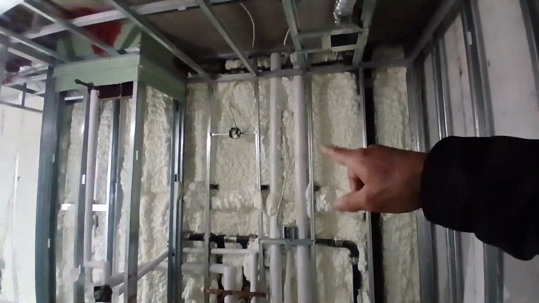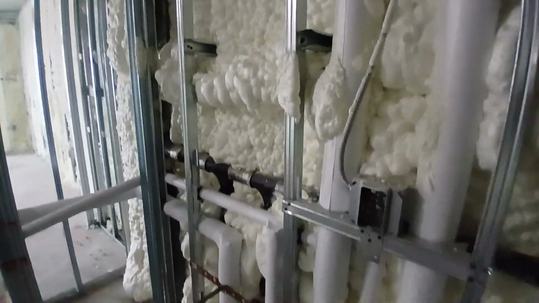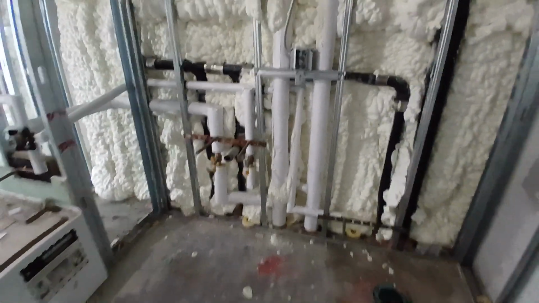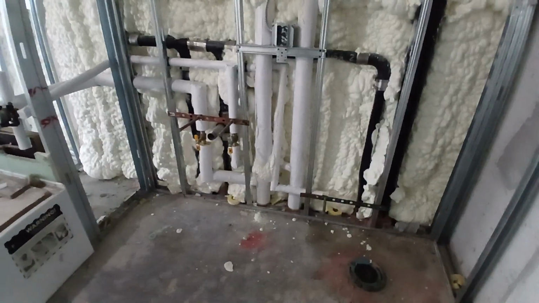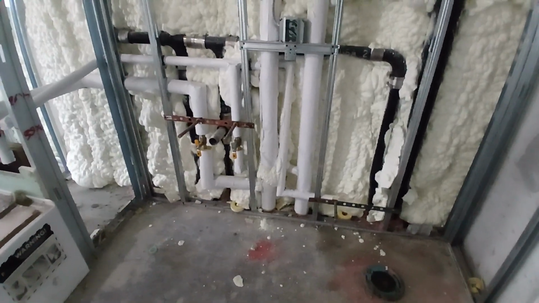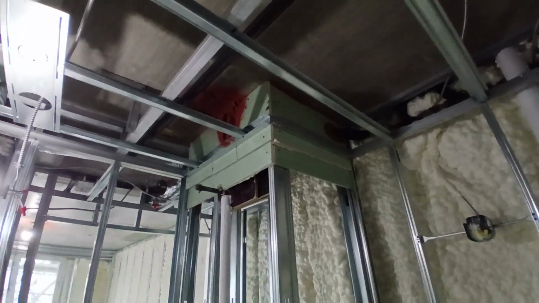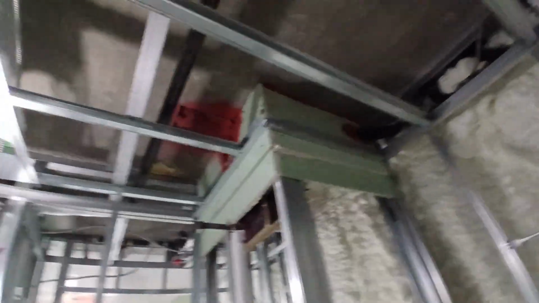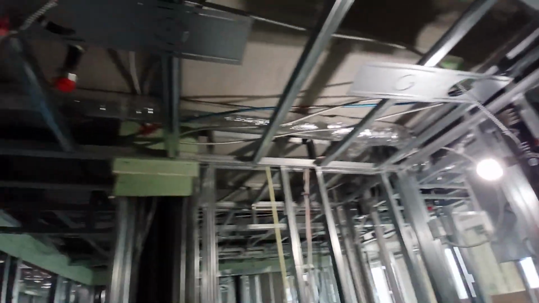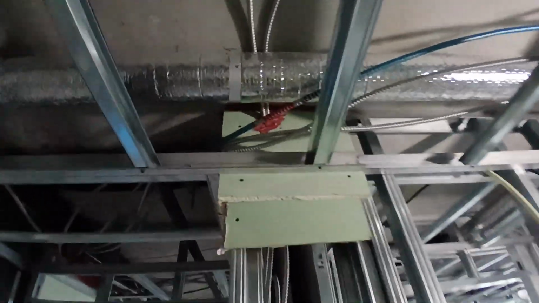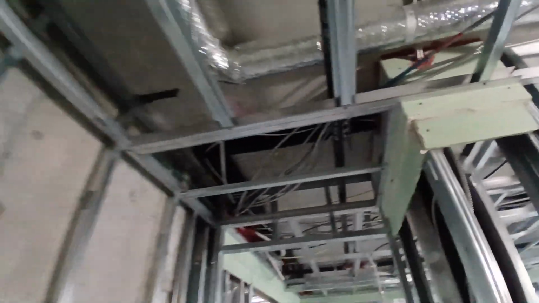We're gonna check for inspection. We're gonna inspect for the insulation in the walls. This is open cell spray foam insulation. You can see all the penetrations sealed.